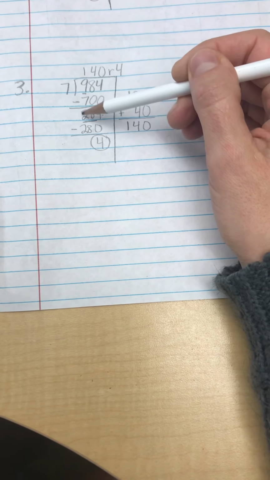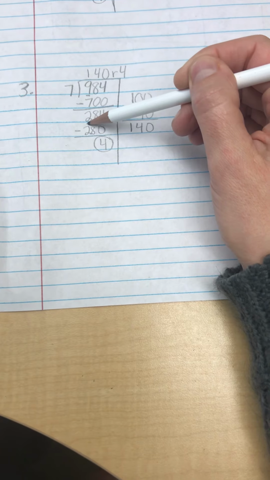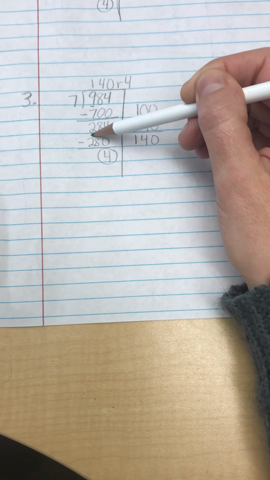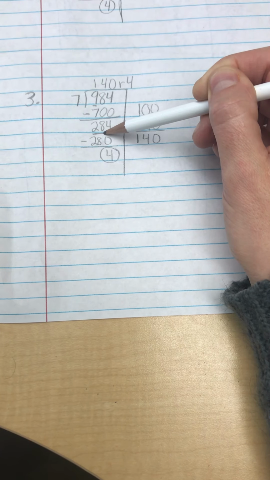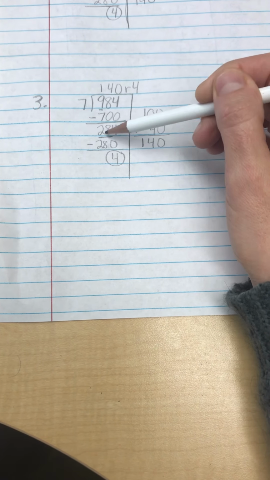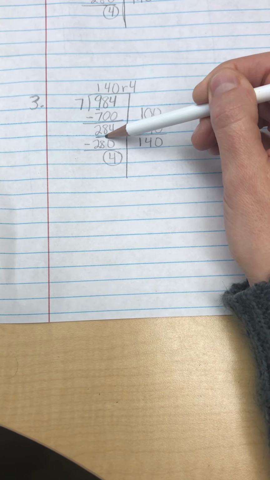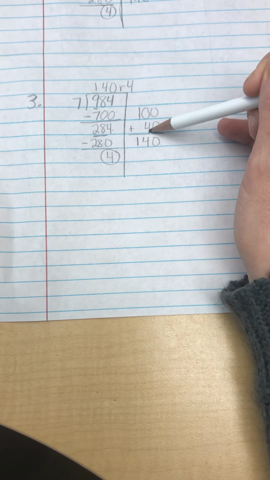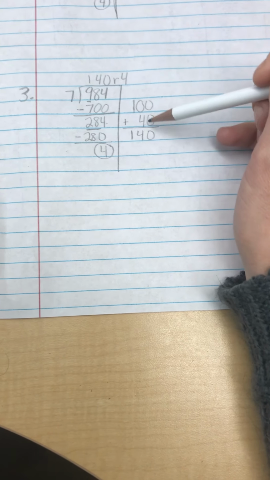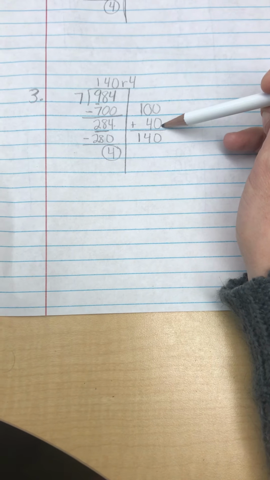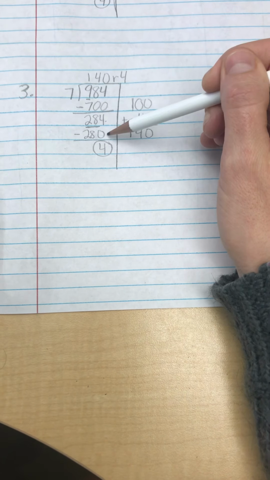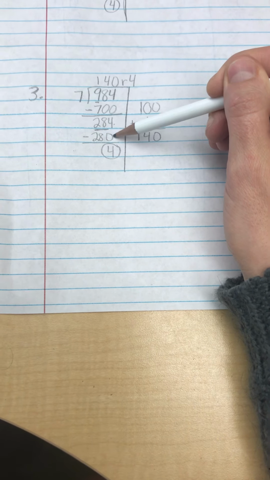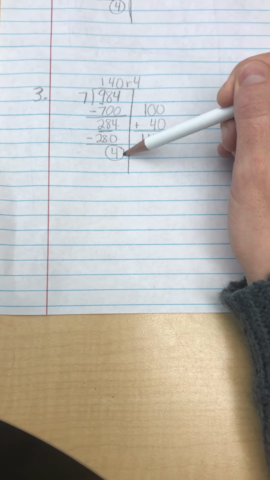Then we said, okay, how many times can 7 go into 2? We said, well, 7 cannot go into 2, so we had to add the 8. Then we said, how many times does 7 go into 28? 4 times. And we left off 1 digit, so we needed to add 1 zero. 40 times 7 is 280. We subtracted and we got 4.